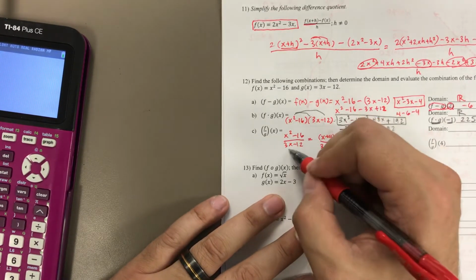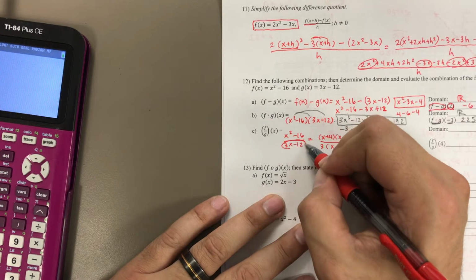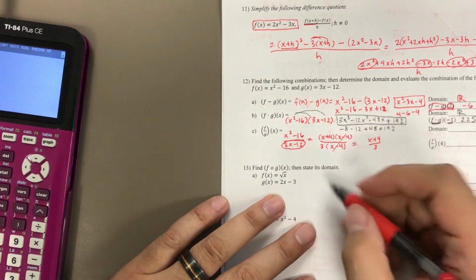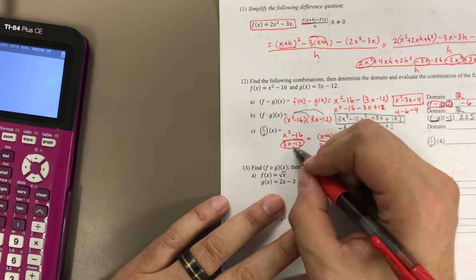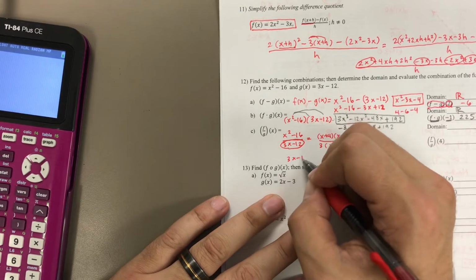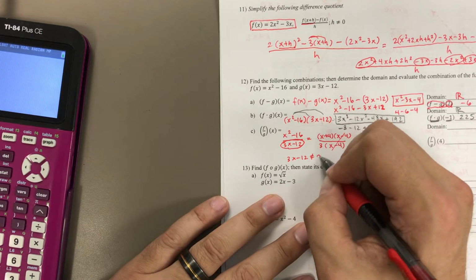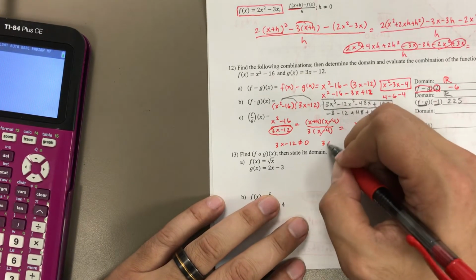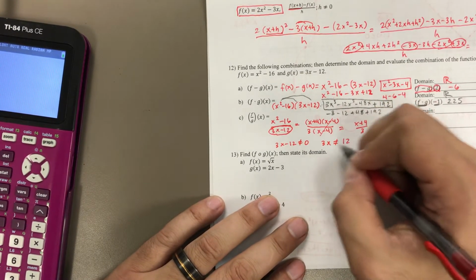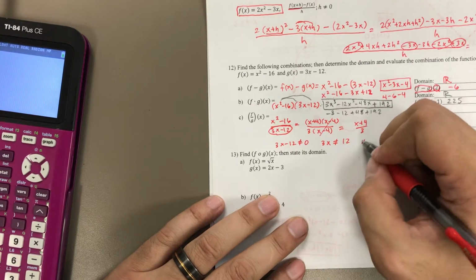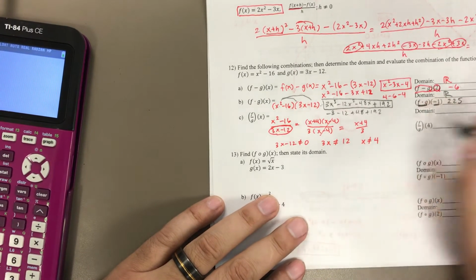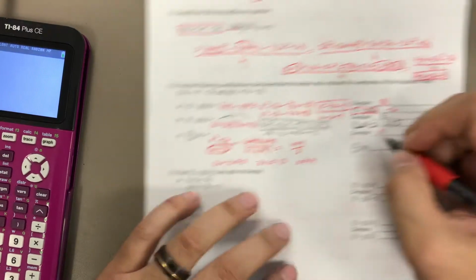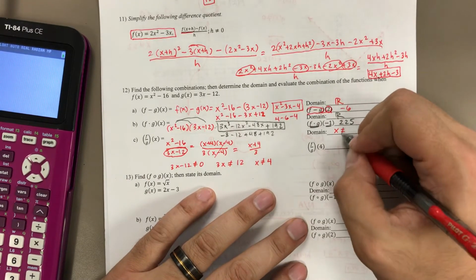Now, when we're taking into account the domain, we actually have to reference back to our original function, and since this was a rational function with an x in the denominator, we still have to do the same rules that we talked about earlier. Just take that function, 3x minus 12, and say that it cannot equal 0, and then solve for x. So if we add 12 to both sides, we see that 3x cannot be equal to 12, and if we divide by 3, we know that x cannot be equal to 4. So that's our domain. x cannot be equal to 4.